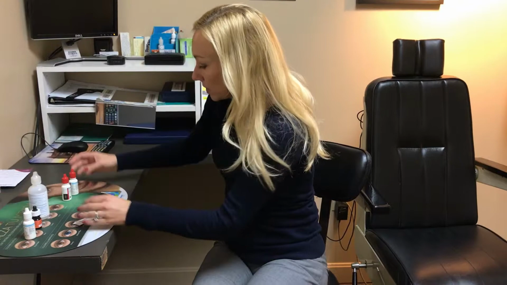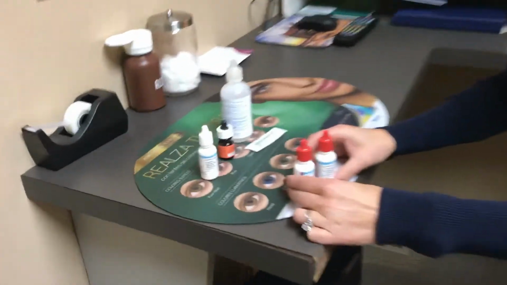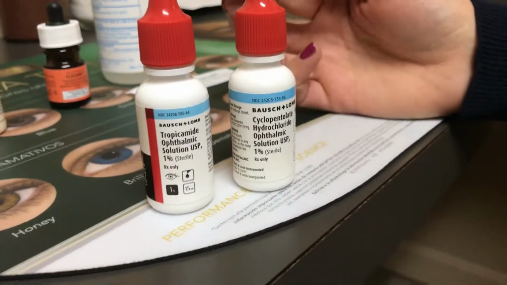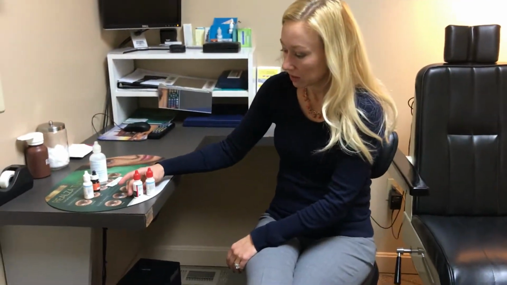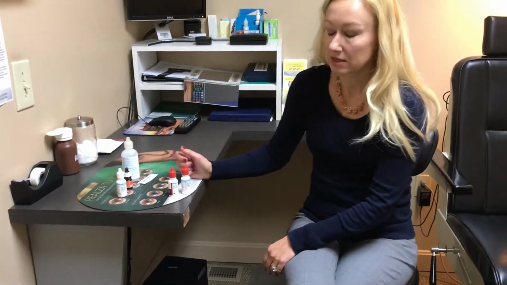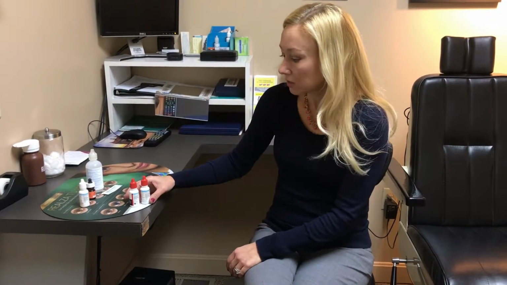The next drops we're going to talk about are drops that are used to dilate the eye. And we have two different ones. We have one called tropicamide and one called cyclopentolate. But you'll notice that the common thing between them, the bottles look very, very similar, and they both have a red top. So pretty much every eye drop that's a dilating drop, which is used to dilate the pupil so that the doctor can look inside the eye and see the health of the eye, all of those drops are going to have these red caps, so they're very easy to locate and find.